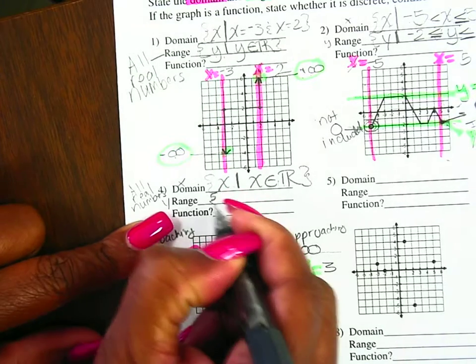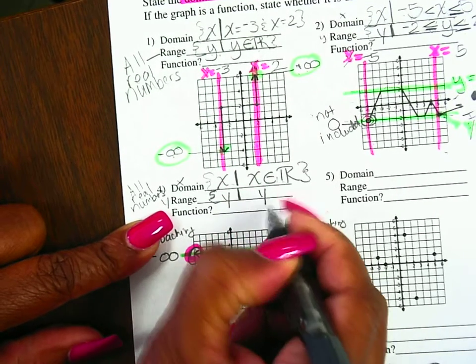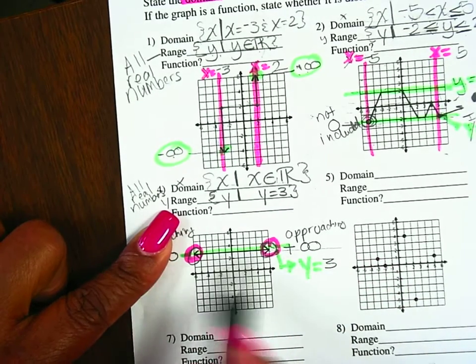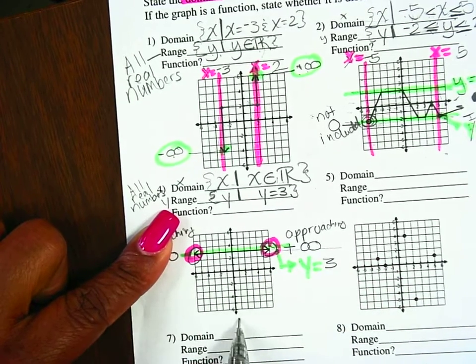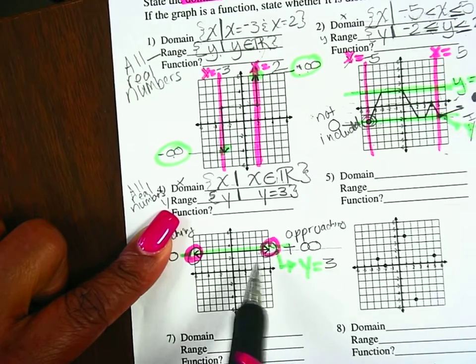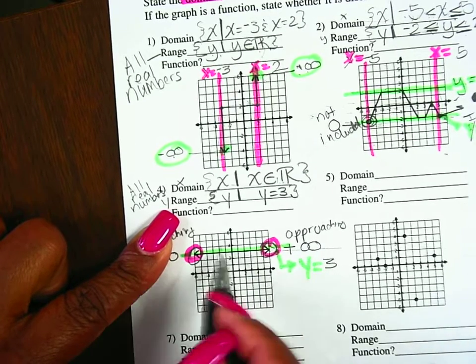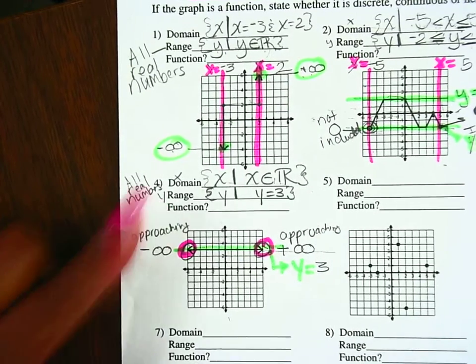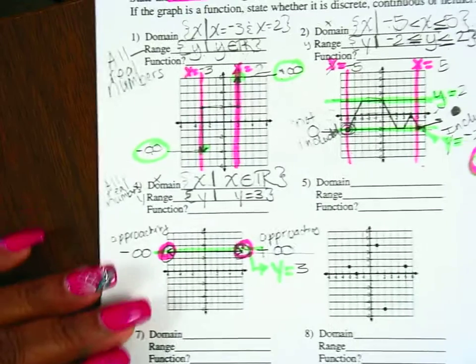I just put y such that y equals 3. Bam. That means you cannot go anywhere else on this y-axis, and go left or right to get to this graph. You can only go to the 3. Go to 3, and you can go left or right, and you will get to the graph. And you're done. That's the domain and range for number 4.